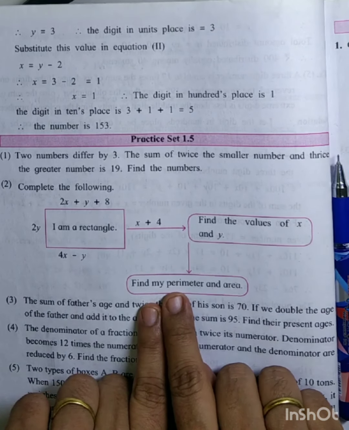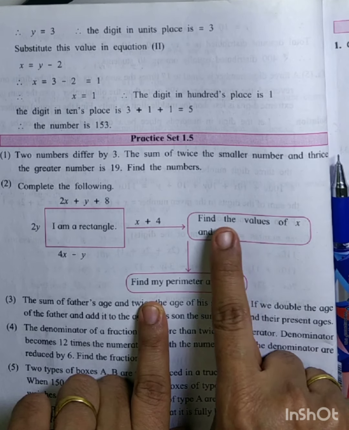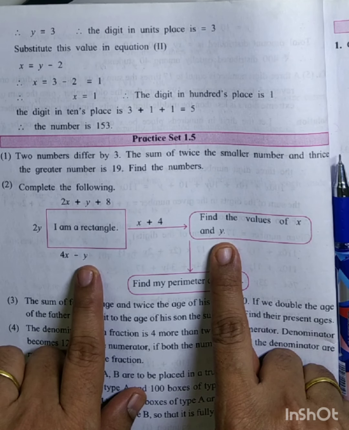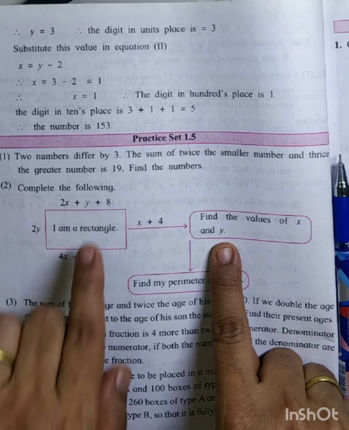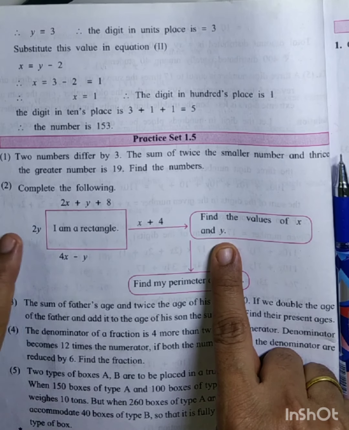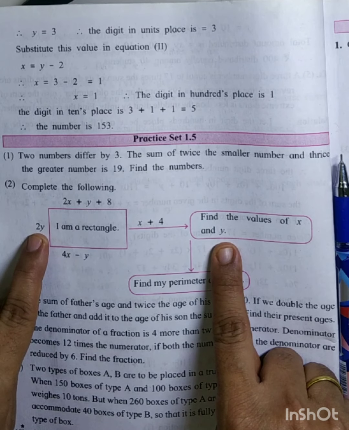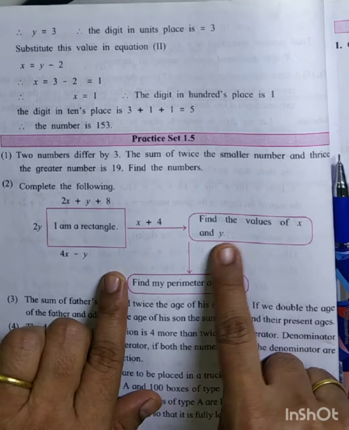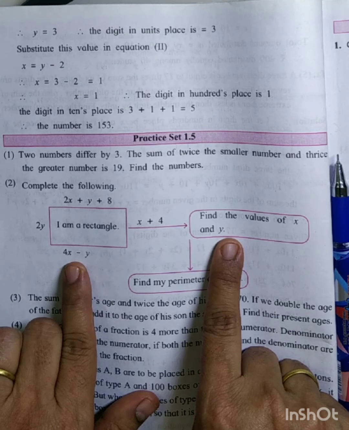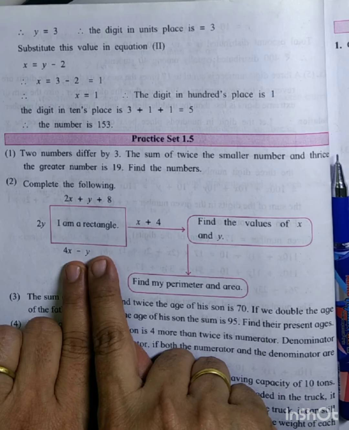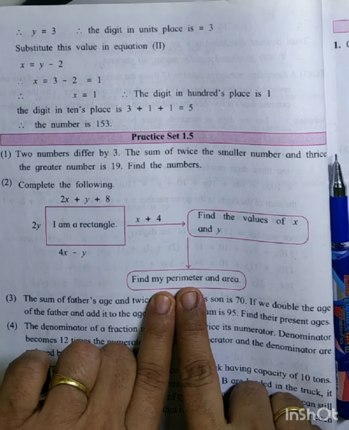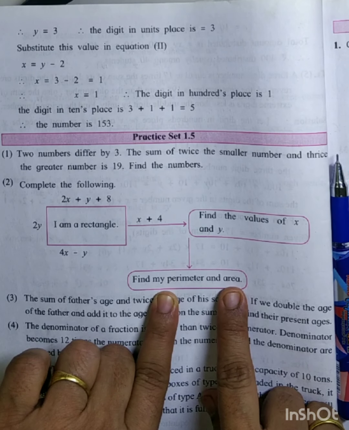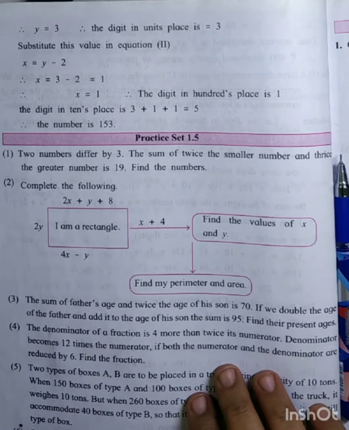Further part is find the perimeter and area. Once you know the values of x and y, you can find the lengths of the sides of this rectangle. This will be the length. Obviously this will also be the same, and this we can assume as breadth, simply 2y or x plus 4. So length and breadth can be found by substituting the values of x and y over here. Once you know the length and breadth, perimeter you know is what? Twice the sum of length and breadth, and area is what? Length multiplied by breadth. This is how we are going to solve this question.